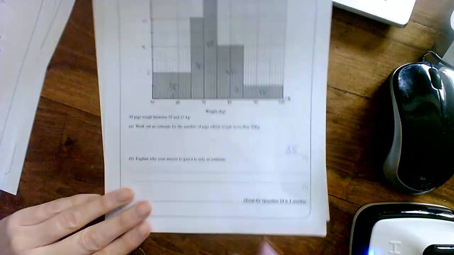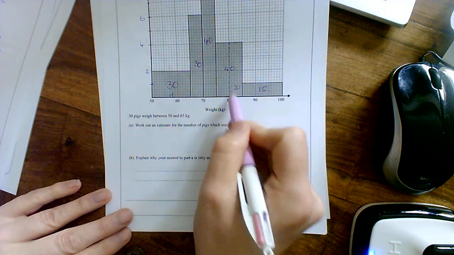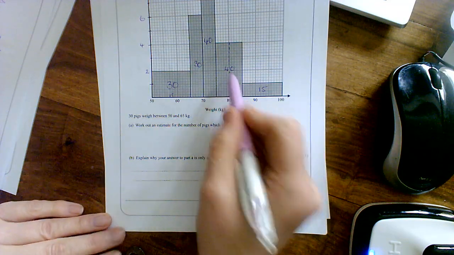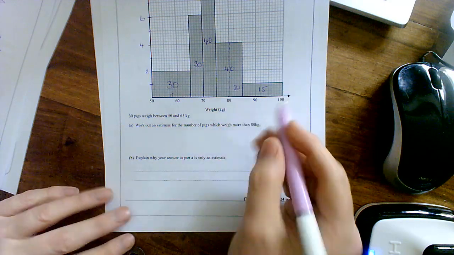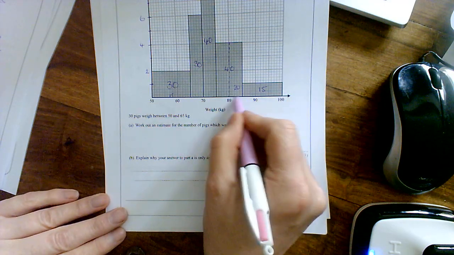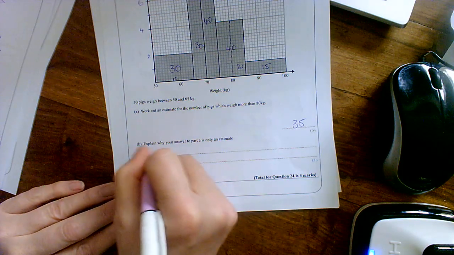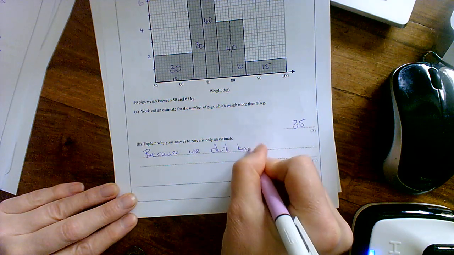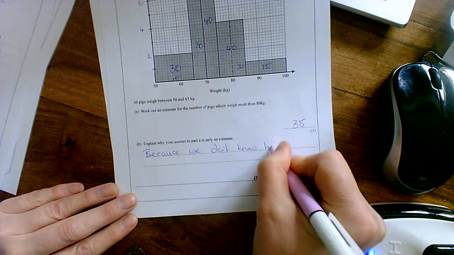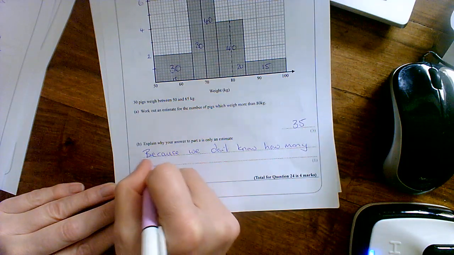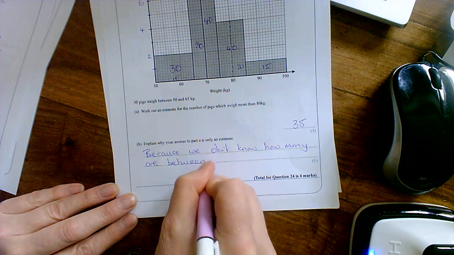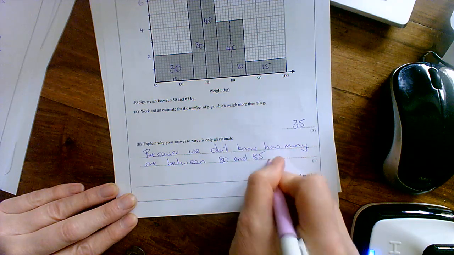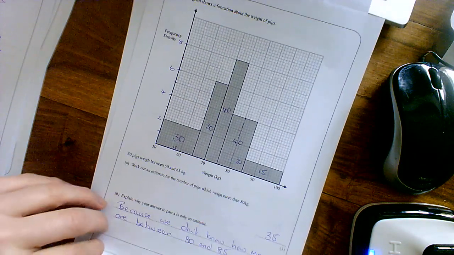Explain why your answer is only an estimate. It's because we don't actually know how many are in between the 80 and 85. All 40 of them could be this side, who knows? All 40 pigs could have weighed 78 kilograms, who knows? So that's why it's an estimate, because we don't know exactly how many are between 80 and 85. So let's write that down: because we don't know how many between 80 and 85. Okay, that will give me a point. That's what the estimate is.